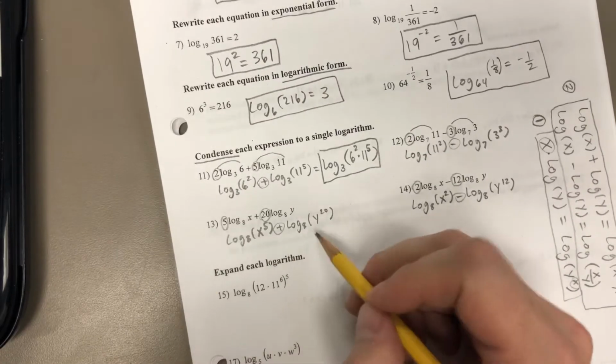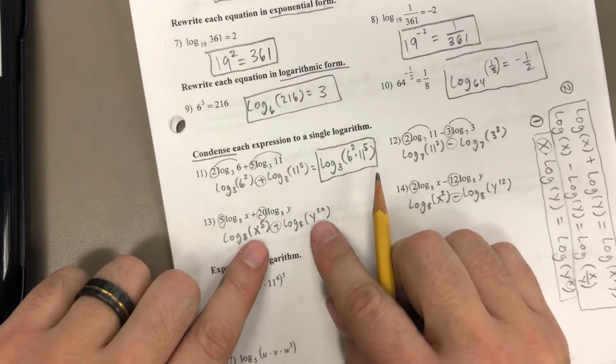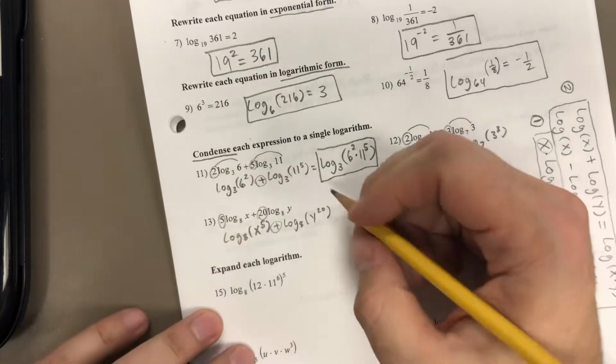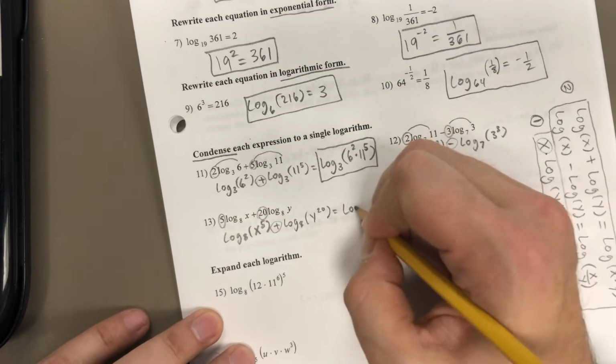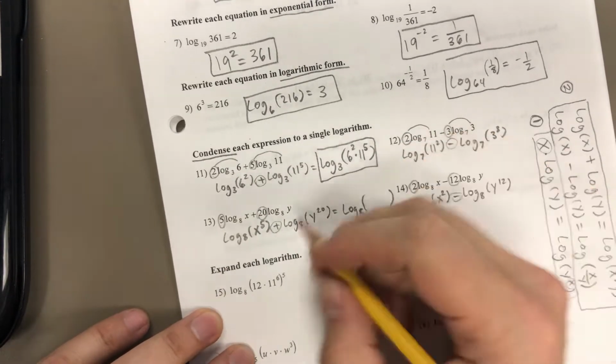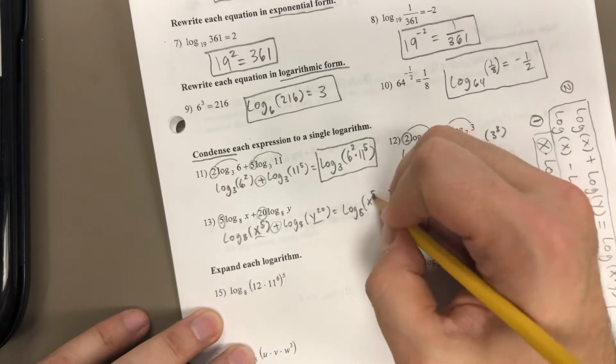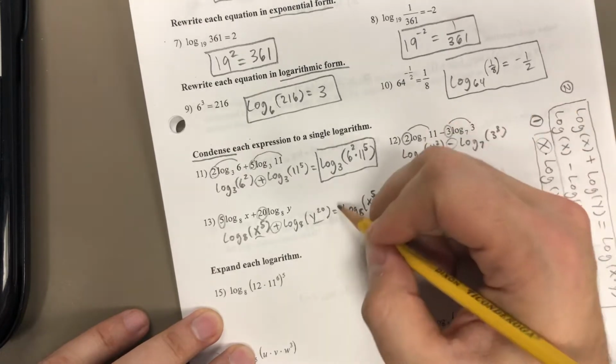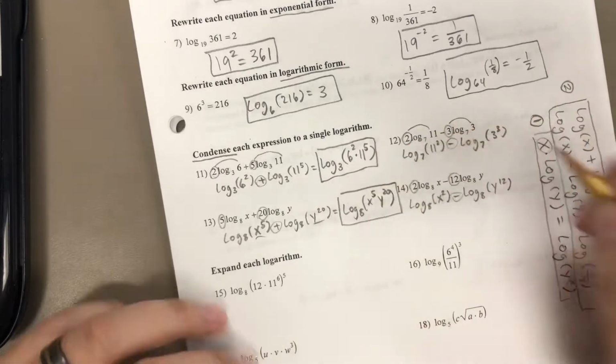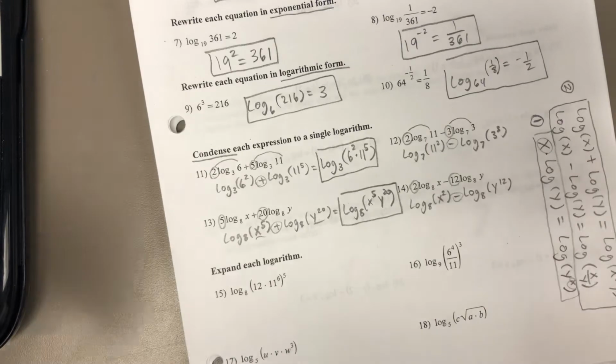Since these two logs are adding together, these two things are going to multiply together under a single log. So this becomes log base 8 of, and then it's going to be this number times this number. So x to the 5th times y to the 20th. And at this point, you are all done because you've combined everything into a single log, and that's it.